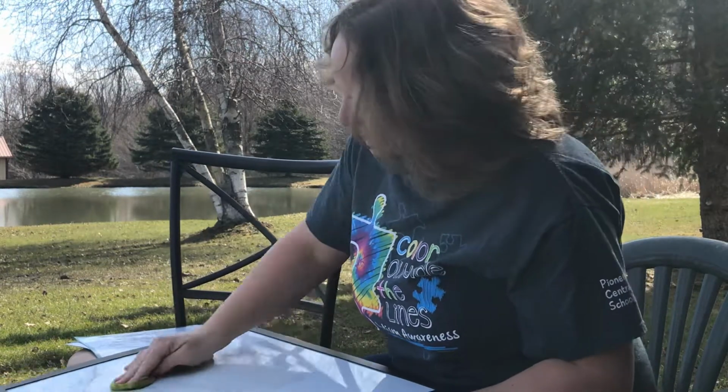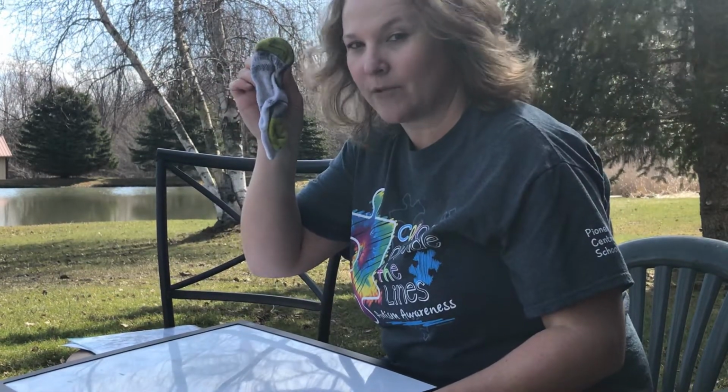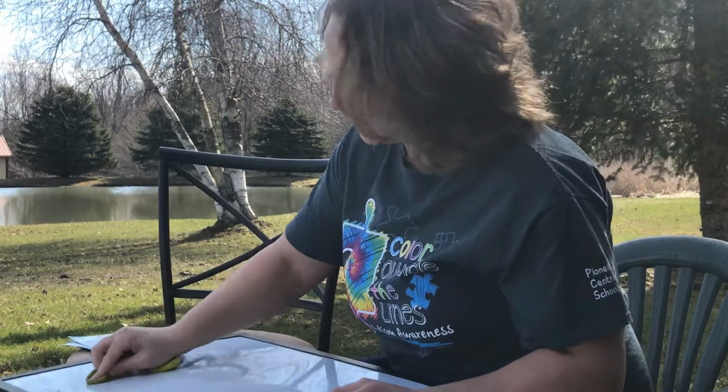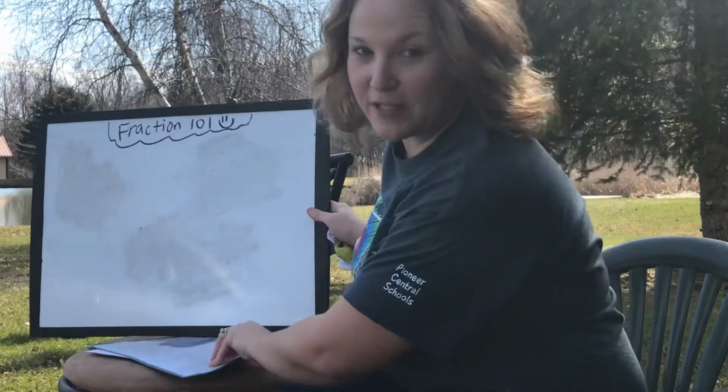This one's a little bit hard to erase. And did you notice what I'm using? One of Cameron's old socks. I promise it's clean. Doesn't smell. He'd be really embarrassed if I told you that.